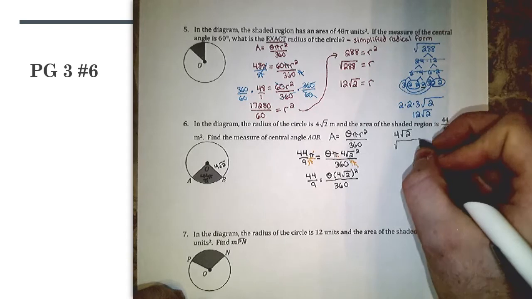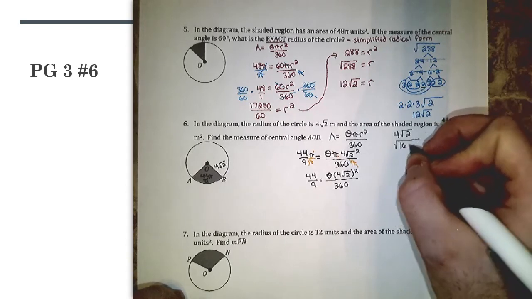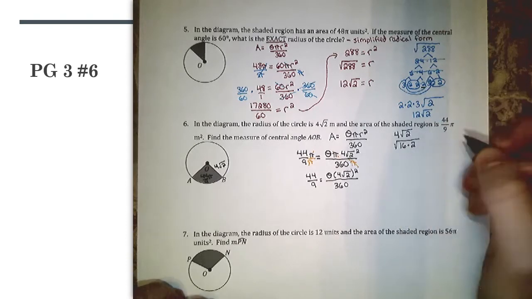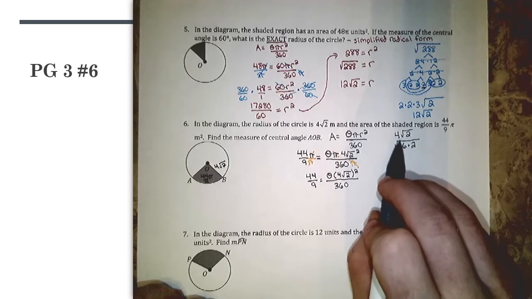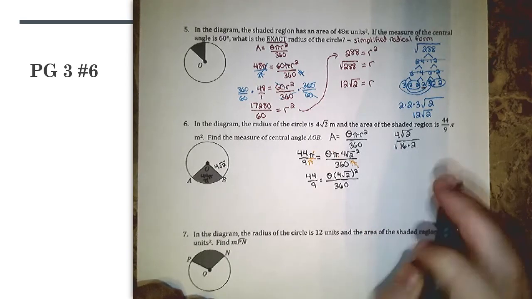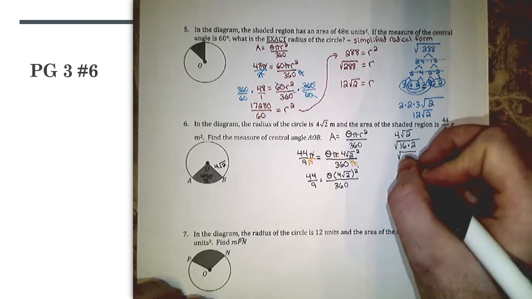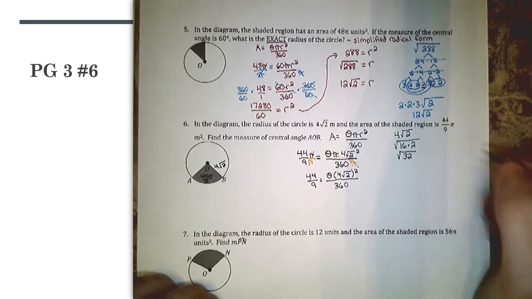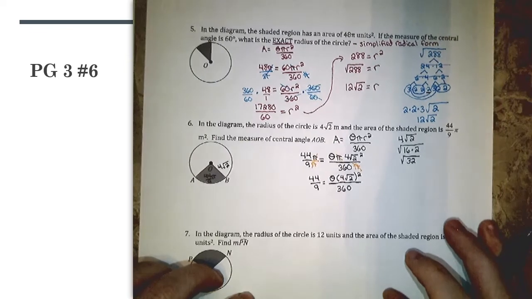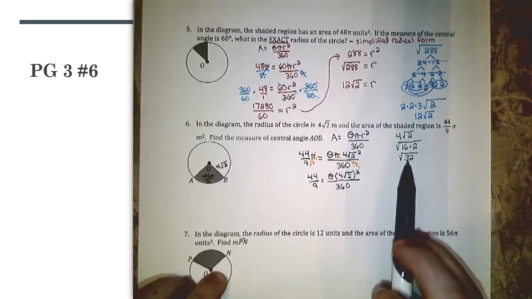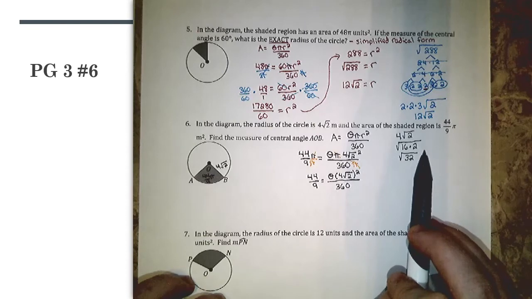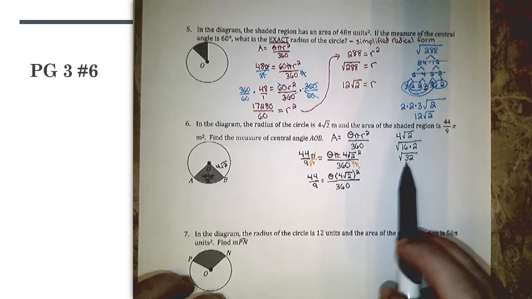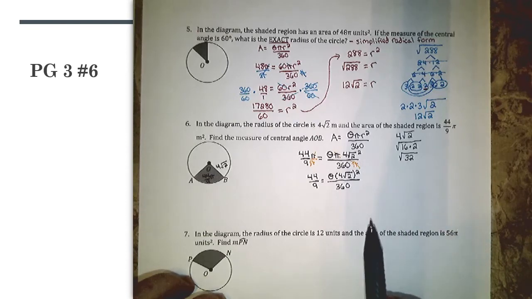So inside, really, I have 16 times 2, because I moved this back in there. So 16 times 2 is 32. Right now this is all under a square root, and if I were to square this, it just becomes the number that was inside of there.